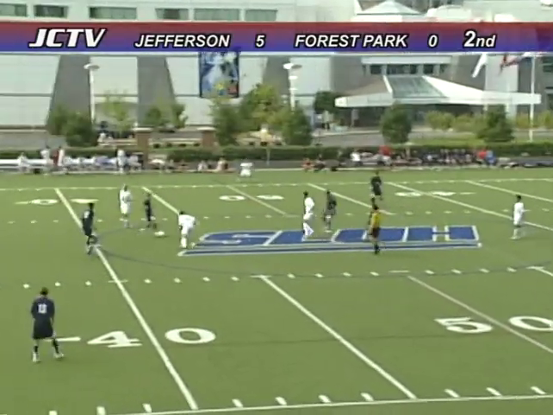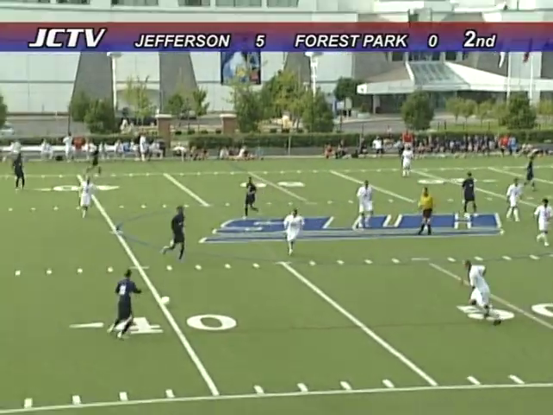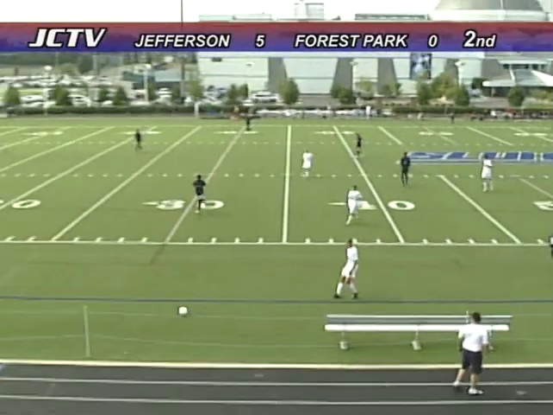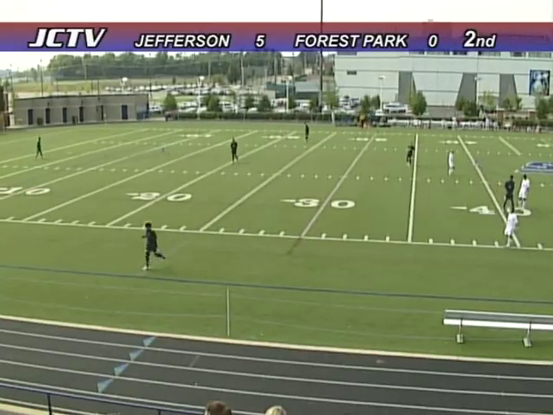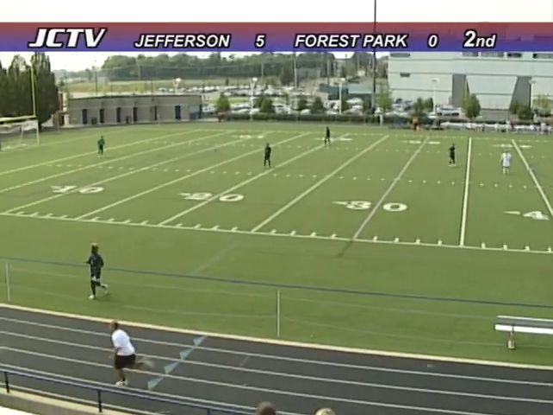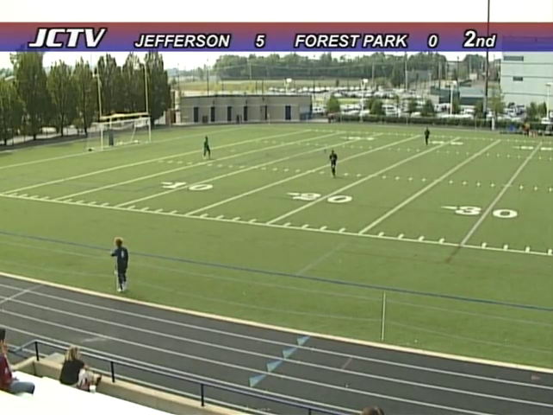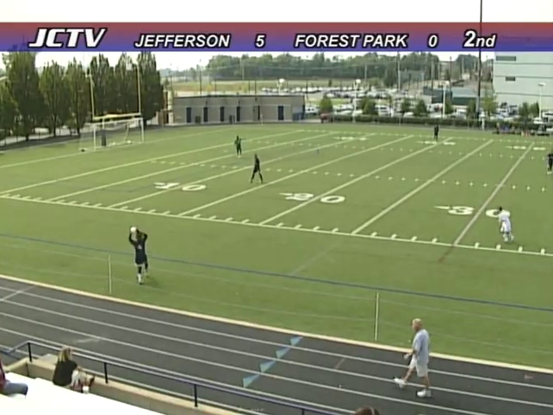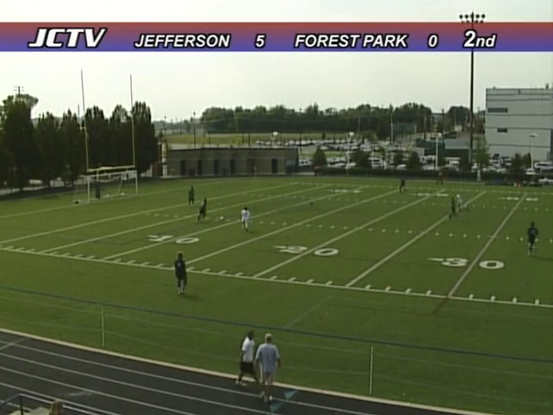At the 32-14 mark of the second half, Jefferson College's 4th goal scored by number 21, Daniel Stabile. Throw in Vikings. At 31-36 of the second half, Jefferson College's 5th goal, scored by number 14, Hassan Ibrahim. Making the score Jefferson College 5, Forest Park nothing. We're in the 15th minute of the second half.